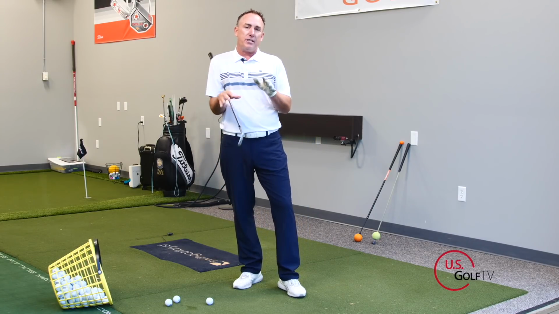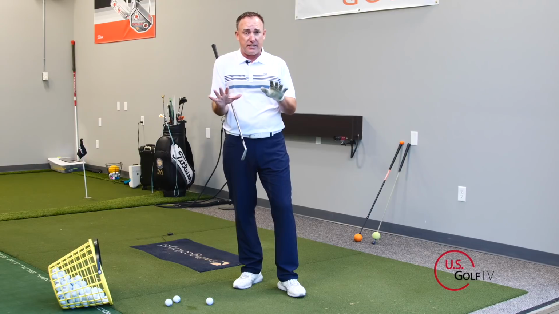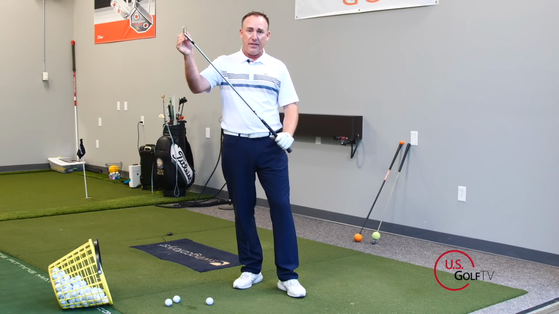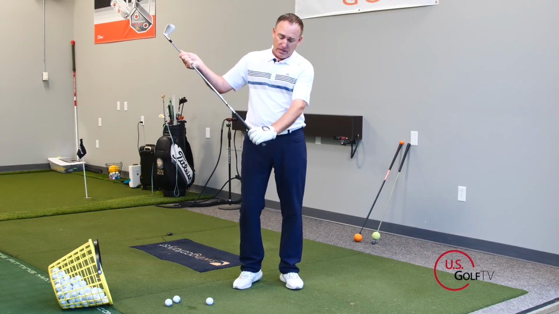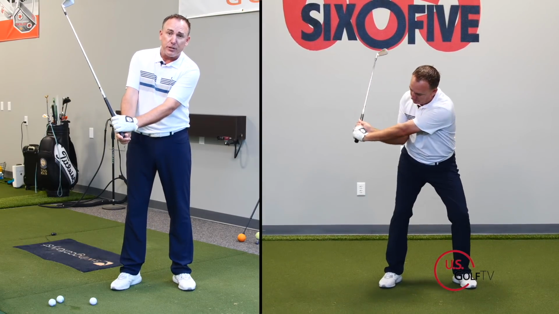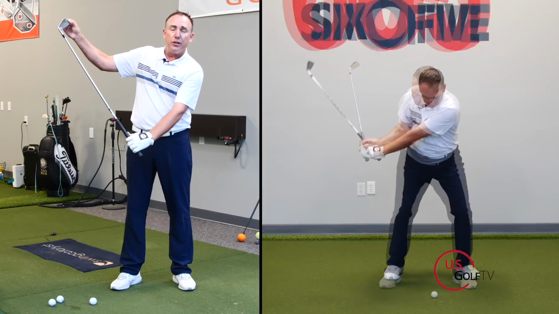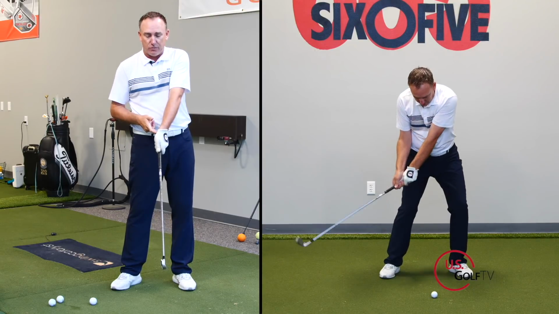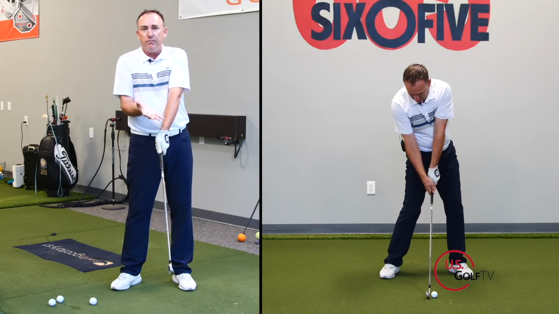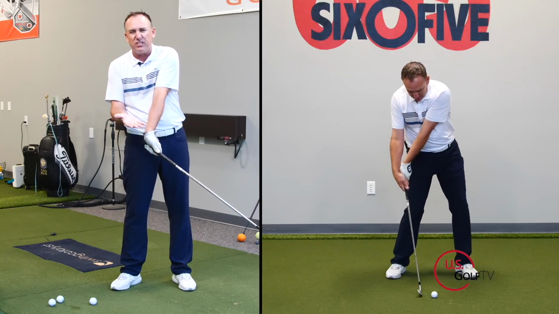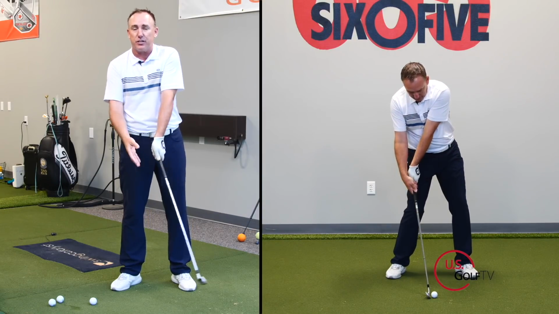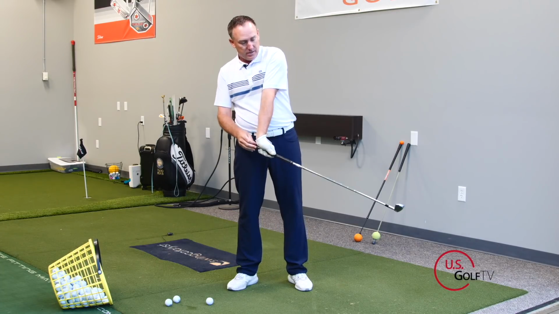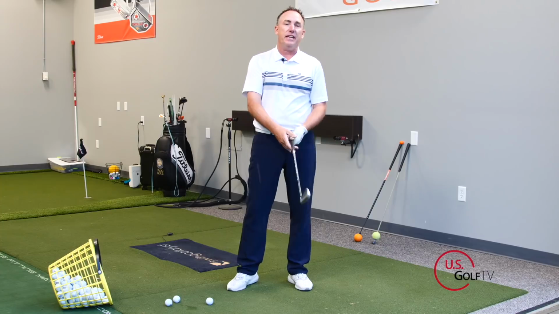There are a lot of ways to define lag. For today's purposes, here's how we're going to define it. It's the difference between the butt end of the club and the club head. The bigger that angle is, as you're looking at it right here, the bigger the difference between the butt end of the club and the club head, the more lag I would have. The less that angle is, like this would be zero angle, that would be no lag, or actually the opposite, maybe we'll call it negative lag if there is such a thing. So big angle, lots of lag; no angle, no lag.